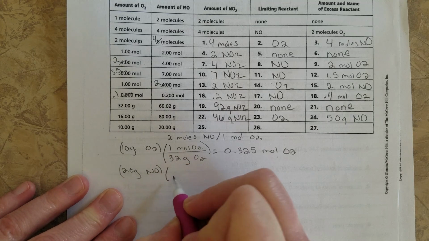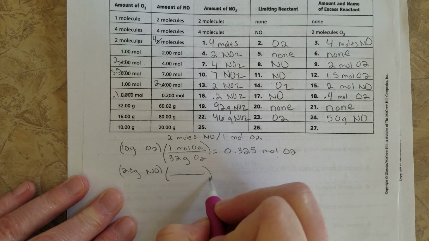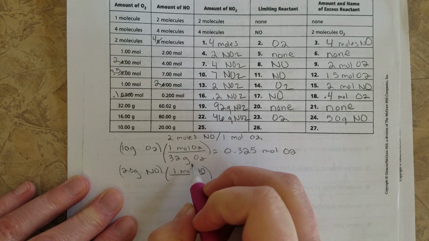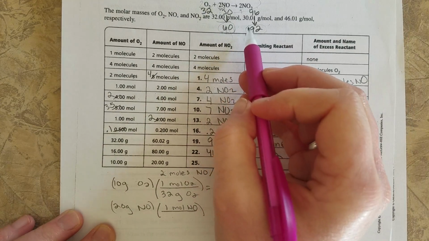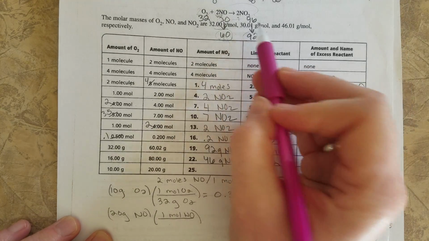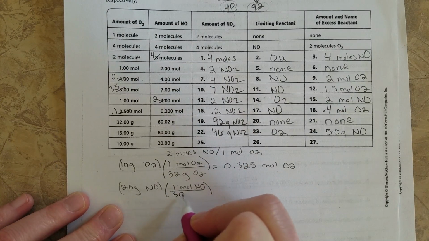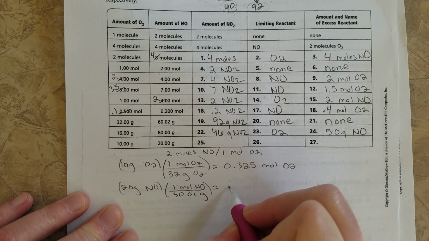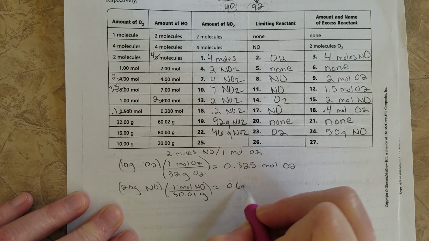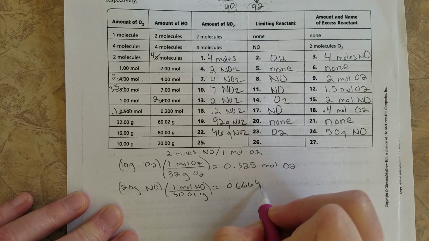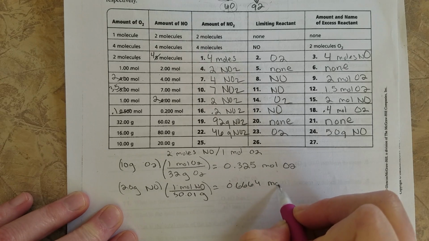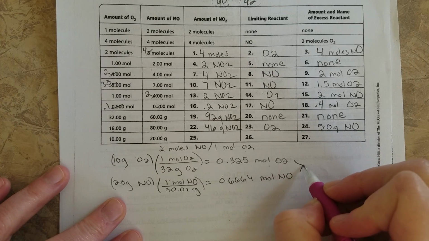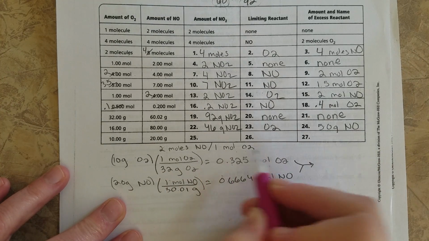Now, when we next do the NO, if we have 20 grams of NO, we'll figure out how many moles of that we have. So 1 mole of NO weighs 30.01. And so when we calculate that out, we come up with 0.6664 moles of NO.